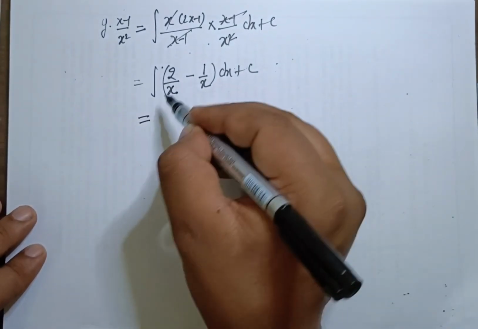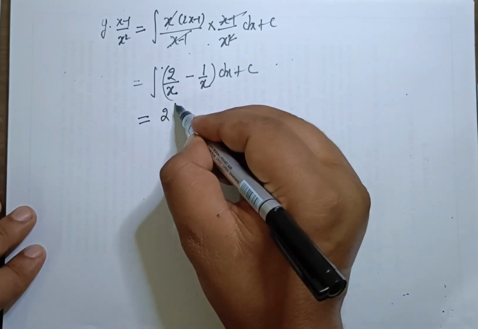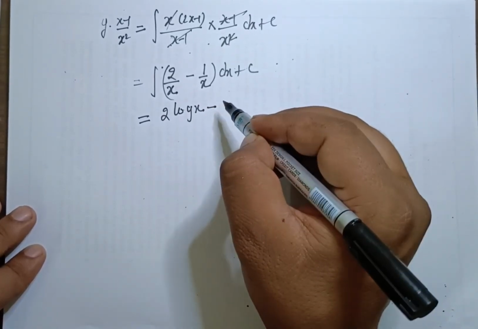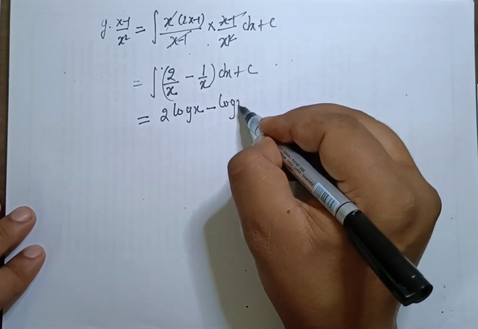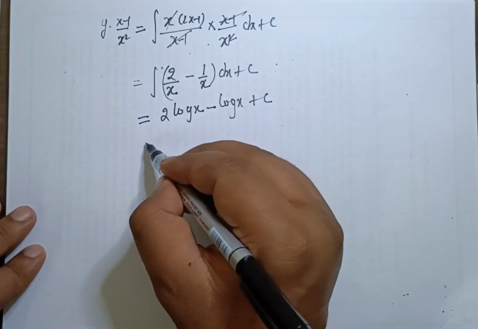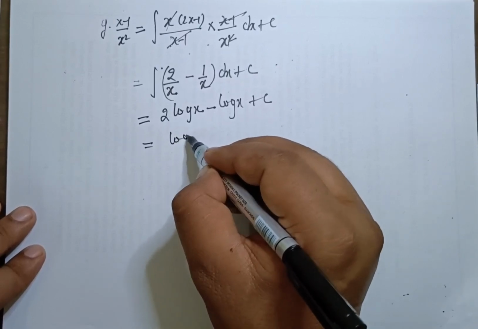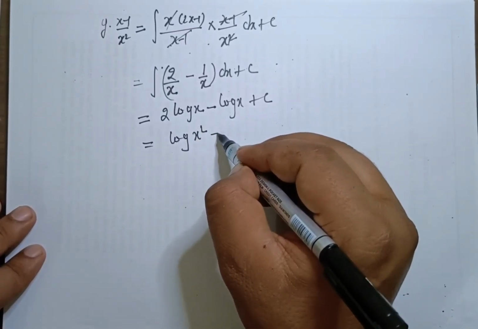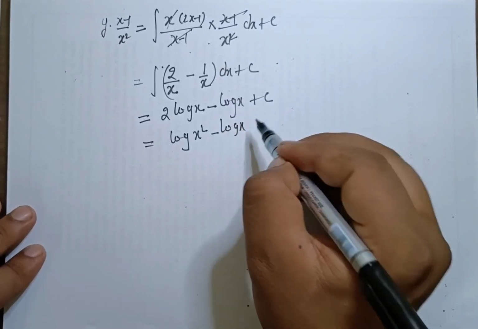So what about this? It is 2 log x minus log x plus c.